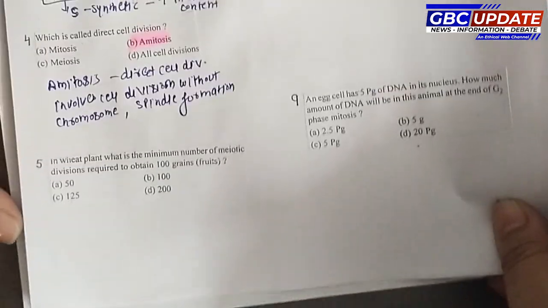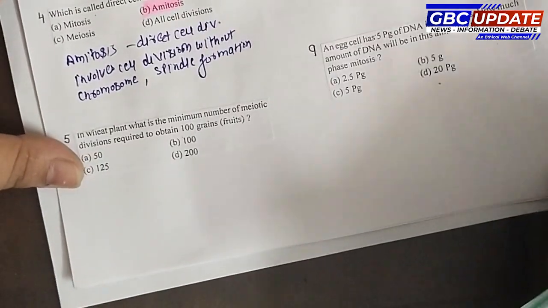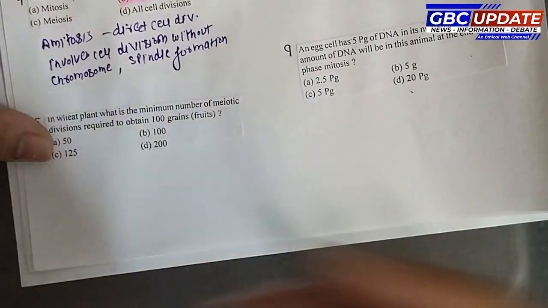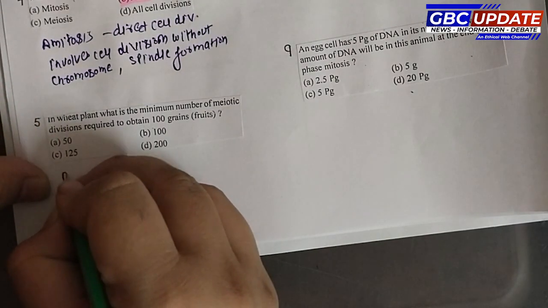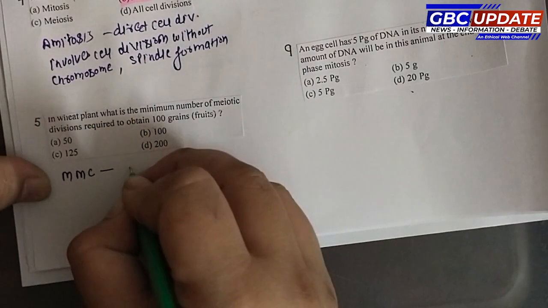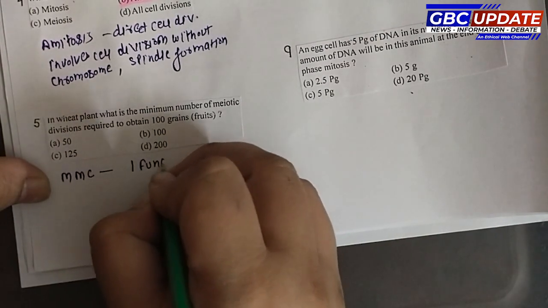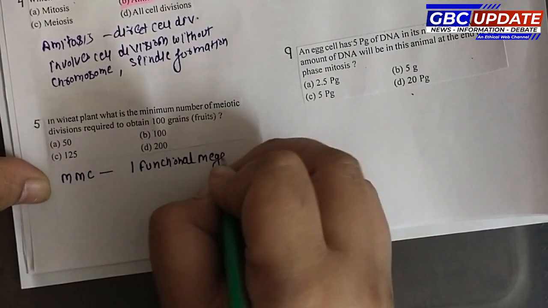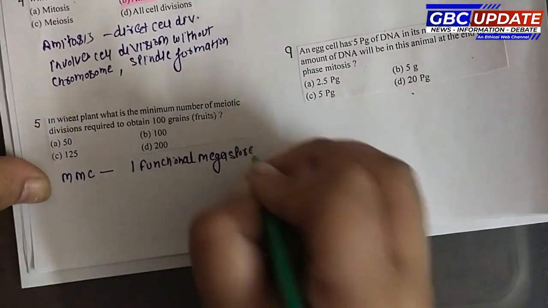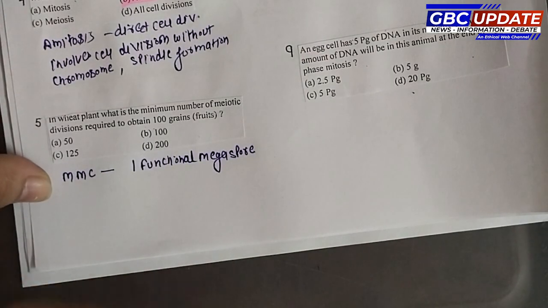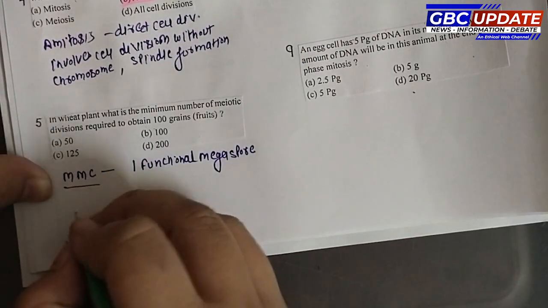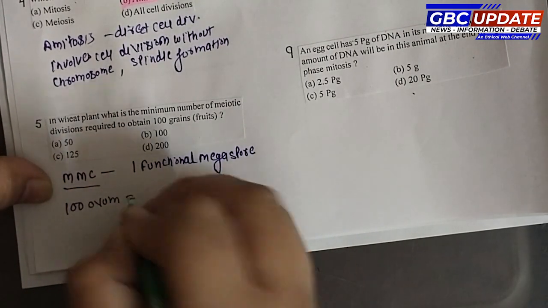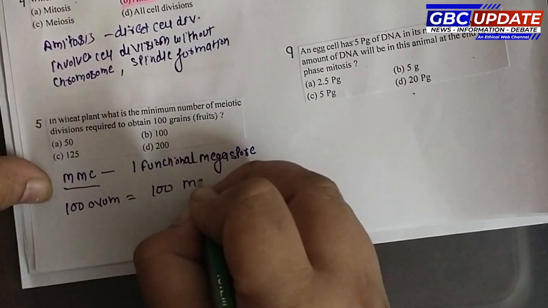Next question is: if a wheat plant has a minimum number of meiotic divisions required to obtain 100 grains. We have studied that the megaspore mother cell produces one functional megaspore after one meiotic division. So for the production of 100 ova, we need 100 meiotic divisions.